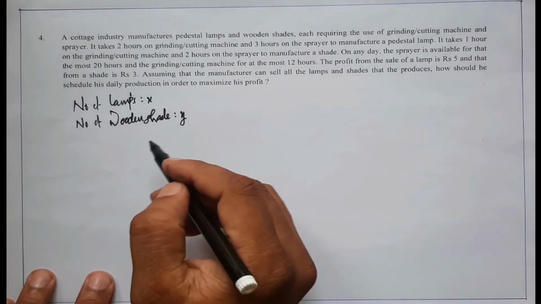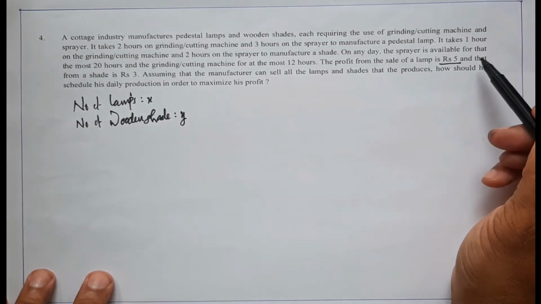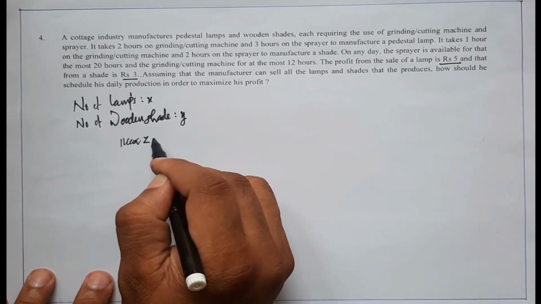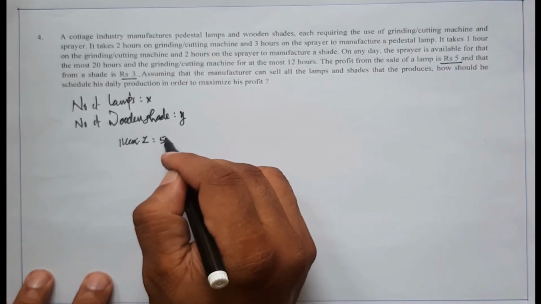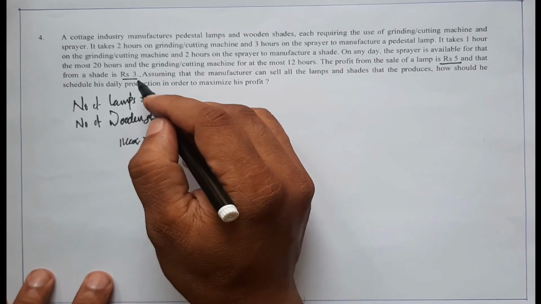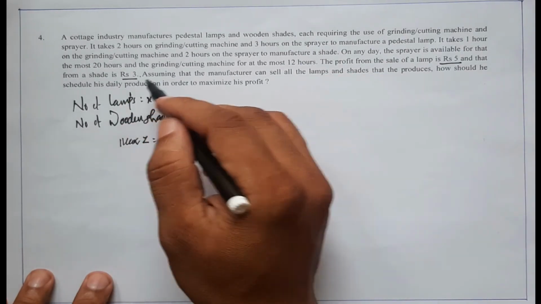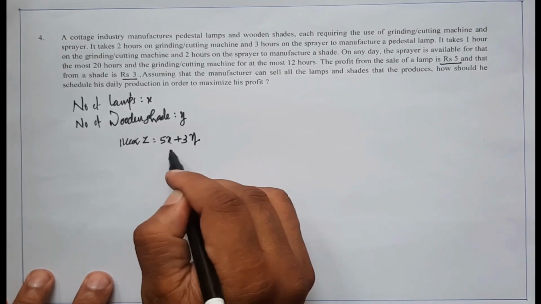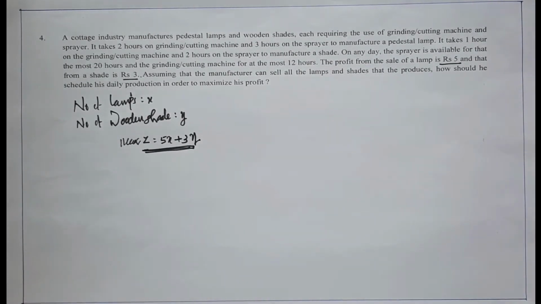Now the maximum profit. The profit from the sale of a lamp is rupees 5 and that of a shade is rupees 3. Therefore our main function is: maximize Z equal to 5x plus 3y, since one lamp's profit is 5 so x lamps give 5x, and one shade's profit is 3 so y wooden shades give 3y. Now we form the constraints.